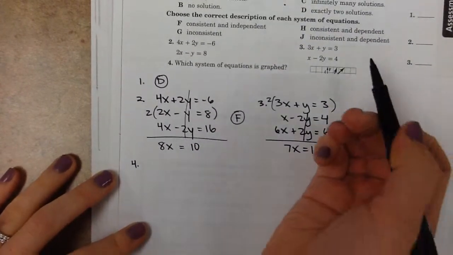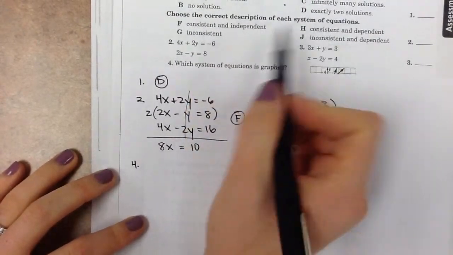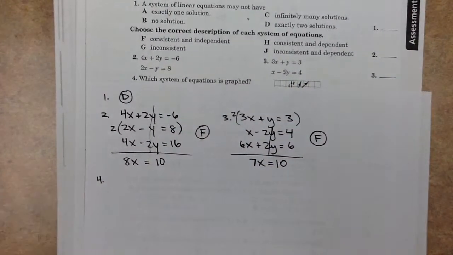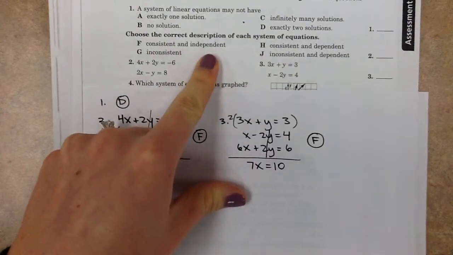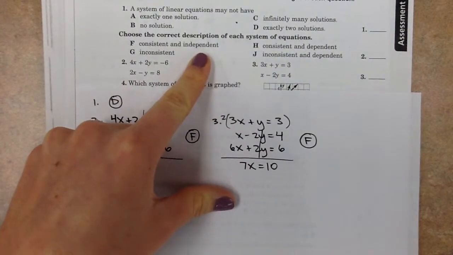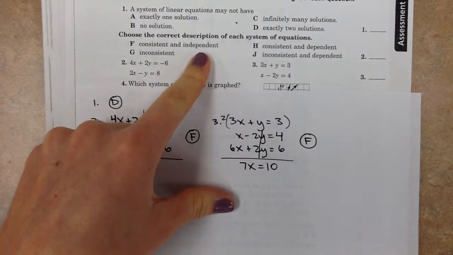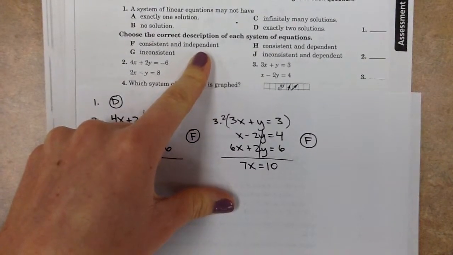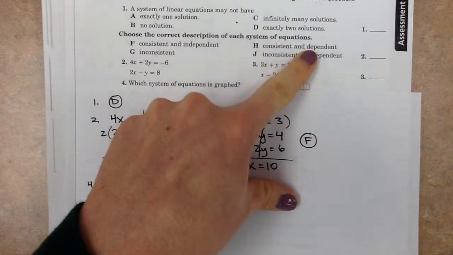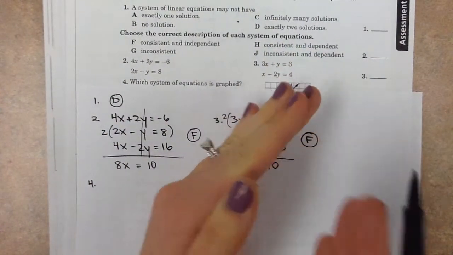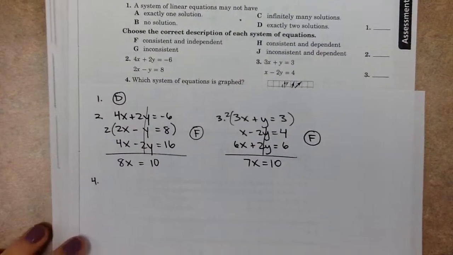Oh, and one quick note on this. Consistent and inconsistent makes sense logically: consistent, there is an answer; inconsistent, there's no answer. Independent versus dependent, picture this as saying the lines are independent from each other. If the lines are independent, they're their own totally separate lines. They just happen to intersect at one point. If the lines are dependent, it's one right on top of the other. They're not independent lines, they're dependent lines.